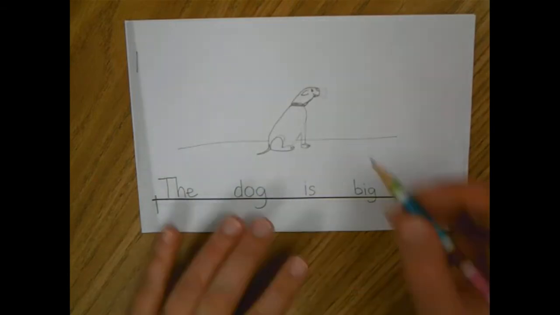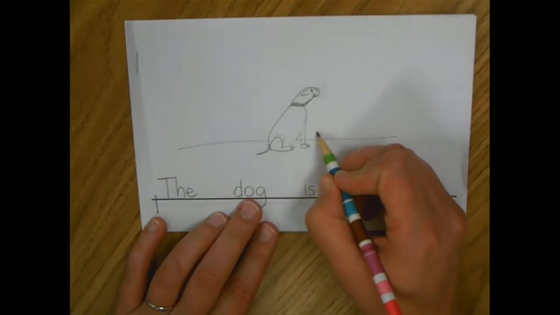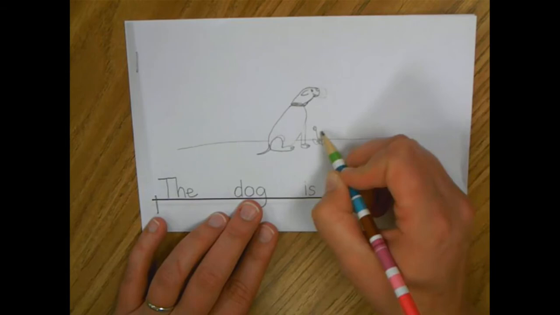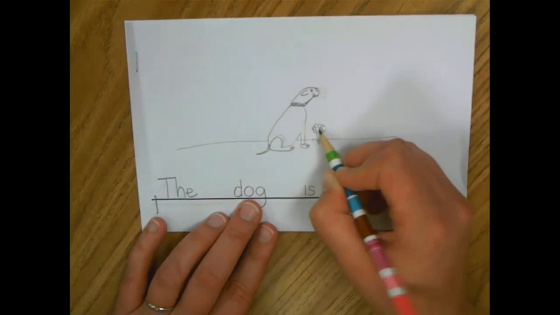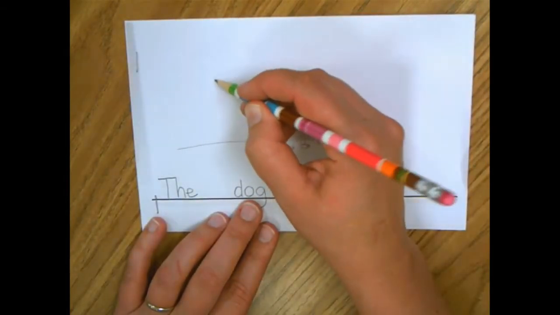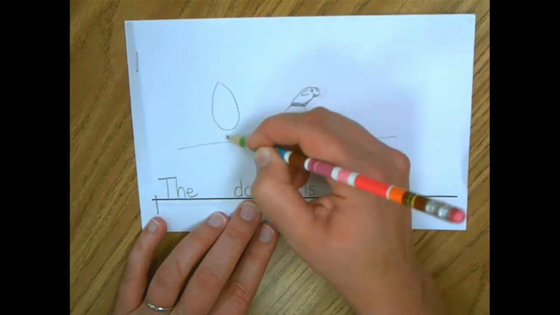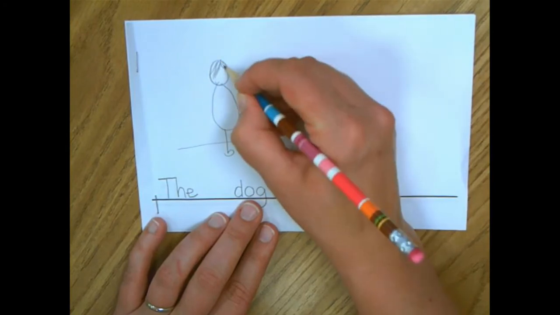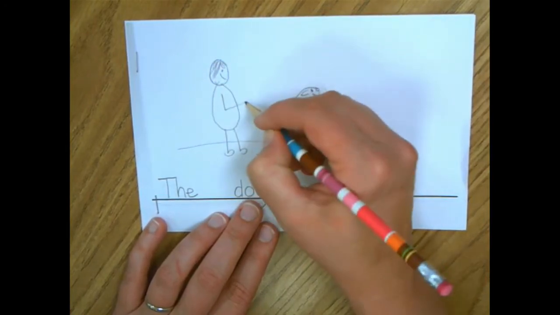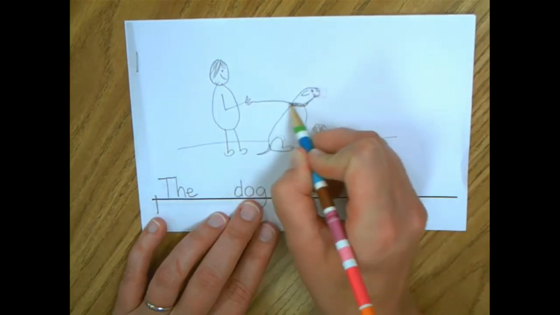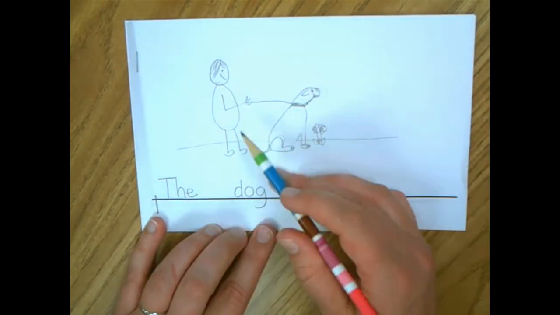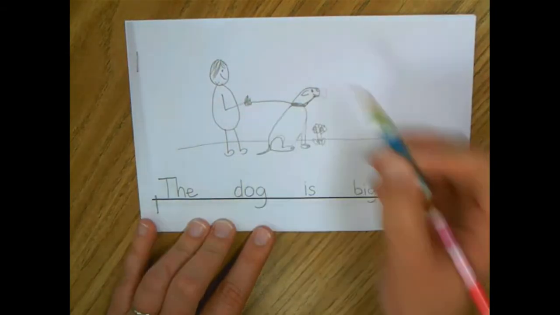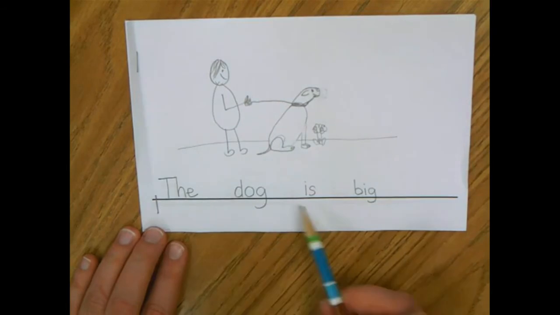If I added some more details, like maybe some flowers to see how tall the dog is, and maybe a person next to him. So if this is me, wow, look in the picture. If I'm here walking my dog, look, that dog is almost as big as I am. That helps me as a reader to know that this sentence says the dog is big.